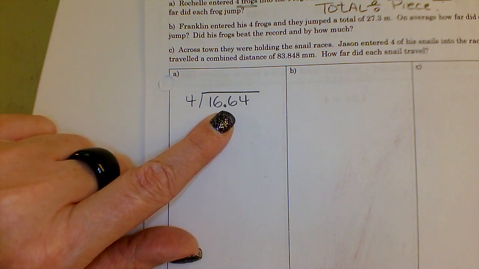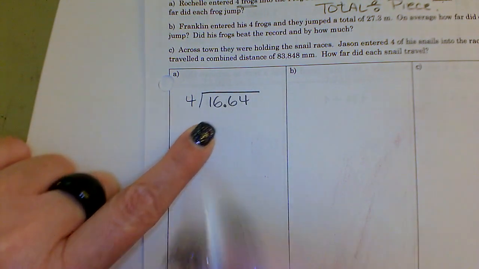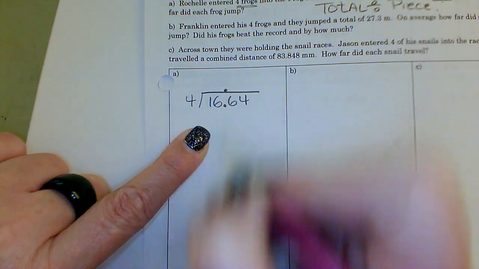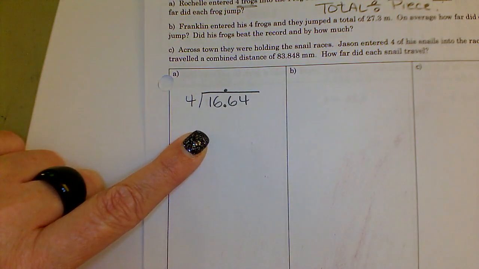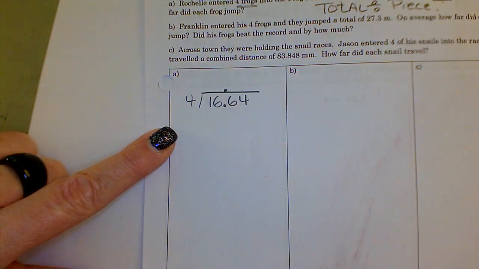Now, I have this decimal place. This is how decimals work. This is how easy they are. Slide it up. That's all you have to do. So before you start the question, you slide it up. It's even easier than multiplication. It is the easiest thing ever. All right, and then we start dividing.